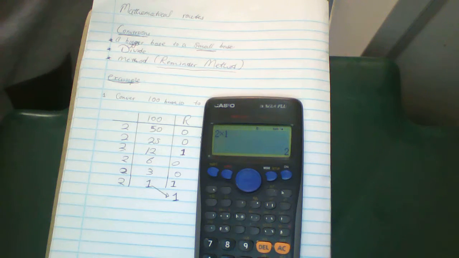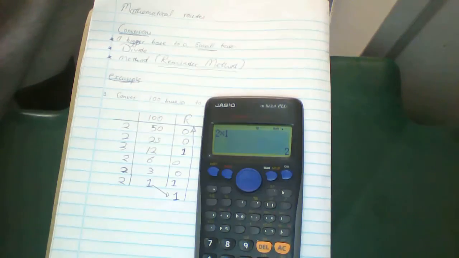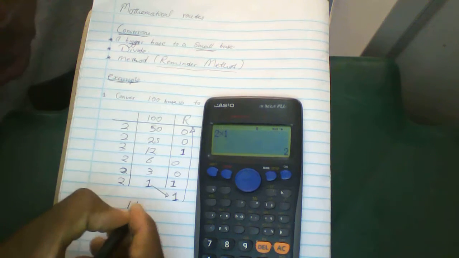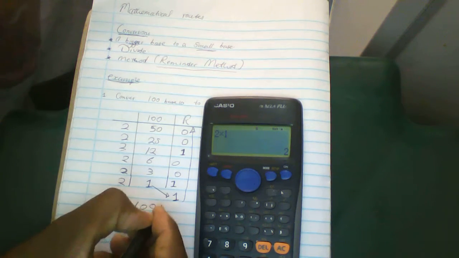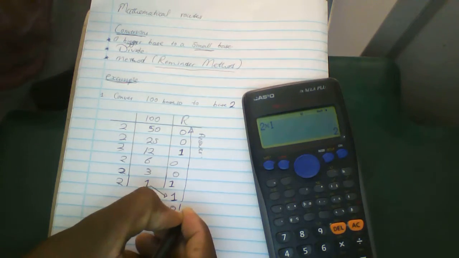That concludes your conversion of 100 base 10 to base 2. So now when you get your answer, you read it going upwards. This is your answer now, because you are done, because 2 can no longer go into 1. So now your answer is 1 1 0 0 1 0 0, base 2. And then that concludes it, and that's how you do the conversion of the numbers there.